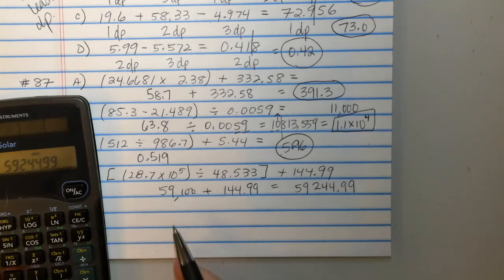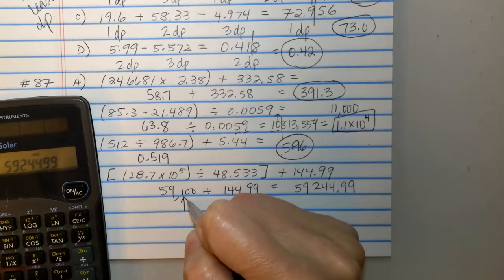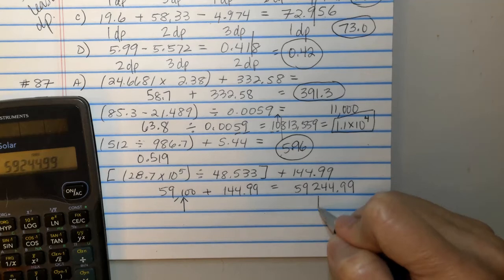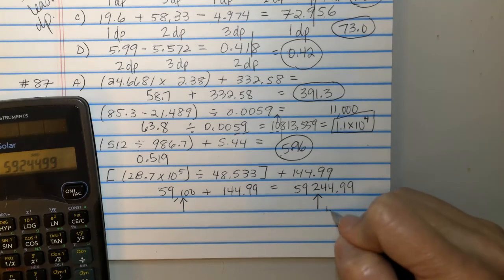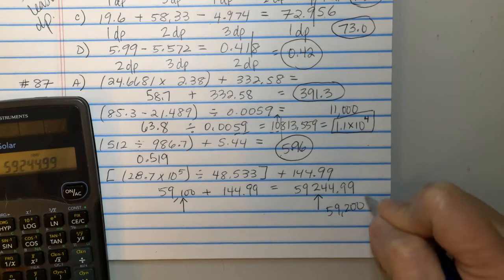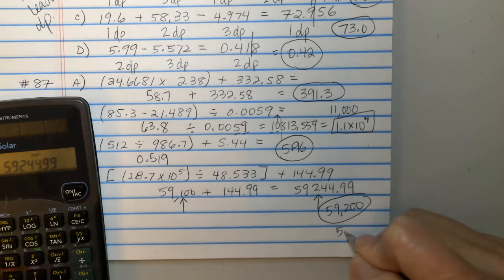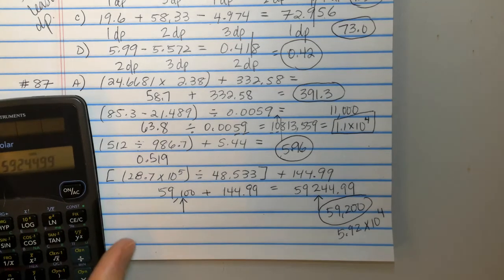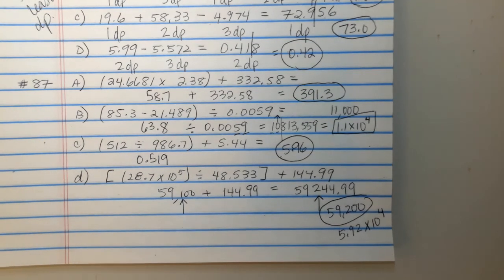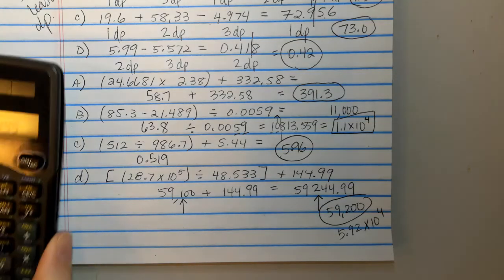So 59,244.99. But if I go back to the 59,100, I only had precision to the hundreds place. So I want to do the same thing for my answer here. We're going to round this to 59,200. Or again, in scientific notation, 4.92 times 10 to the 4th. Either way I'm okay, whether you use scientific notation or not. To me, that's your choice. They should convey the same information.